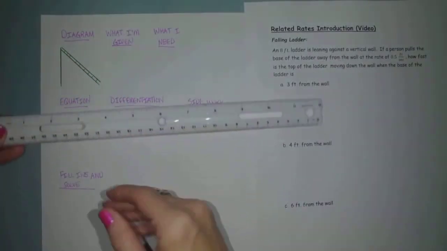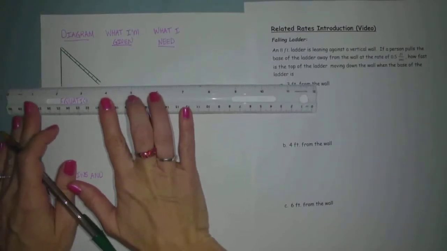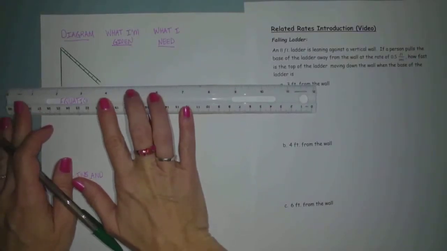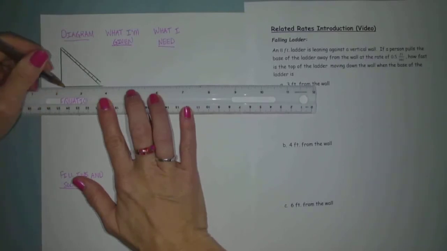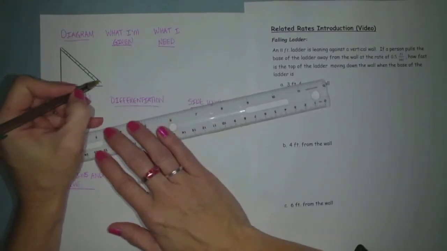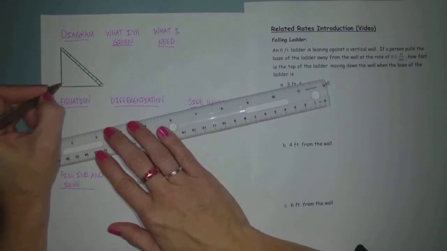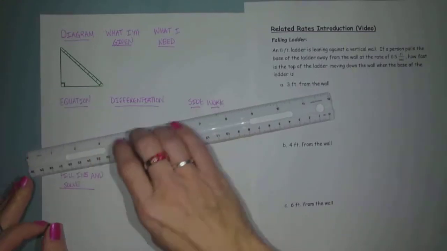And of course, the wall and the ladder are both going to have to meet the ground or the pavement or whatever, the floor. So I'll draw that as well. And this is creating a right triangle where the vertical wall meets the floor. So that seems like a good diagram.